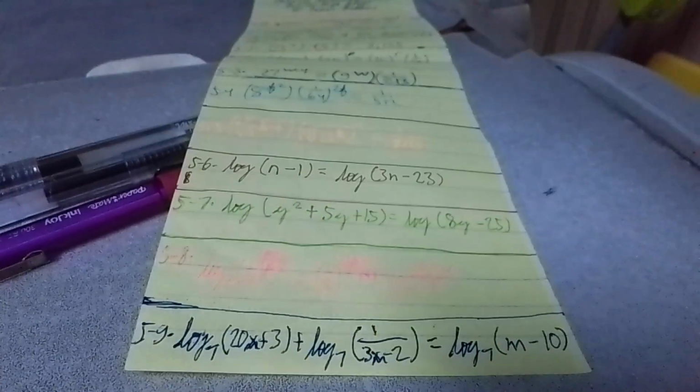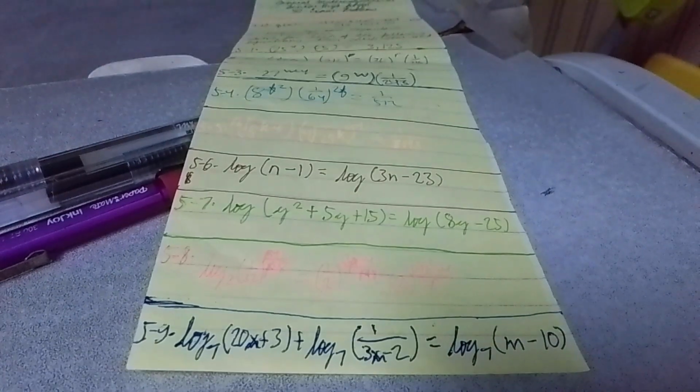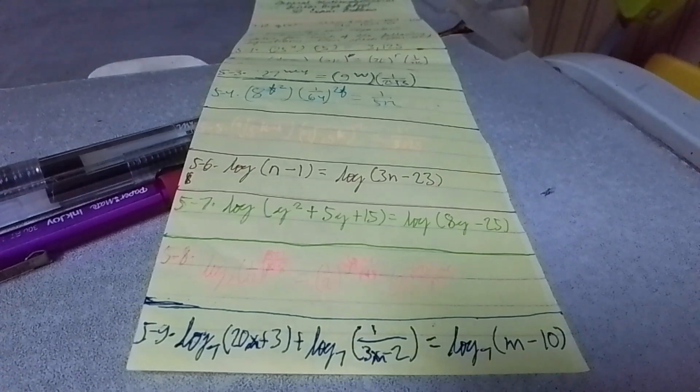It says here, we have log base 7 of 20m plus 3 plus log base 7 of 1 over 3m minus 2 is equivalent to log base 7 of m minus 10. Wow, that's kind of tricky. And this time, there are logs in every equation. So what do we do to the logs?